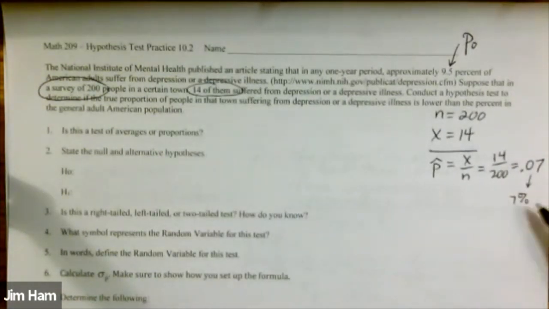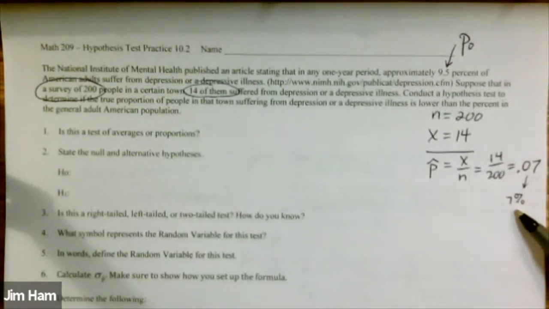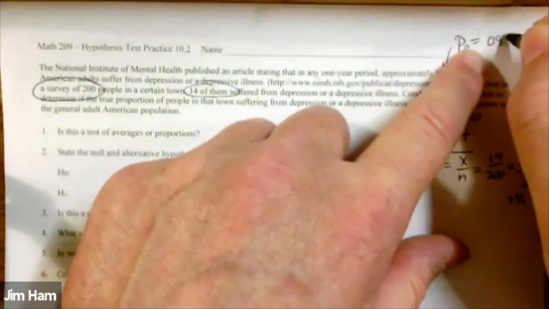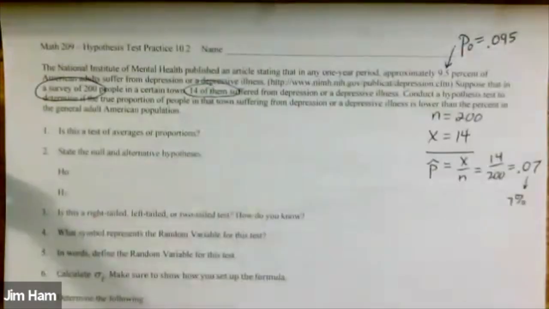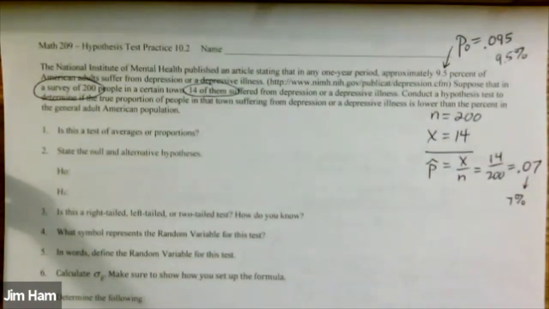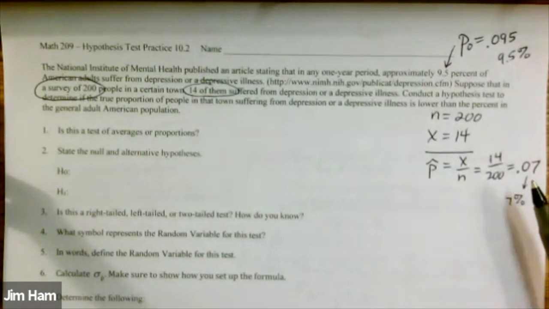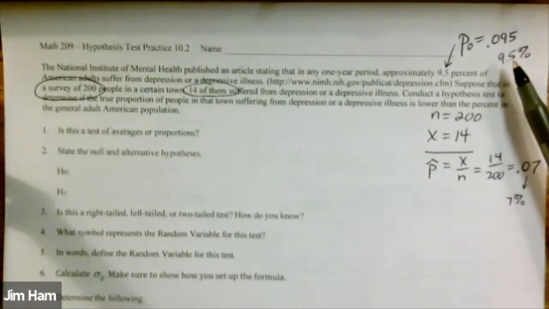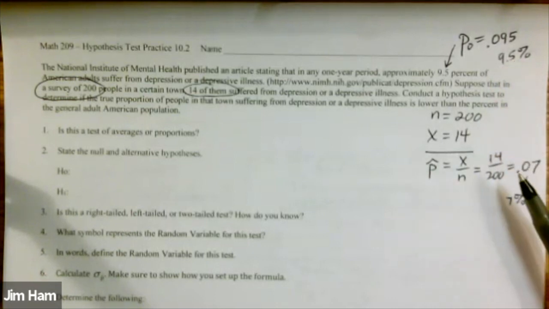And so it looks like the percentage based on this one sample of people in the town suffering from depression might be 7% in the town and 9.5% in the general population. It does look like there might be evidence to say that less than 9.5% suffer from depression. Okay, so let's go through these questions.